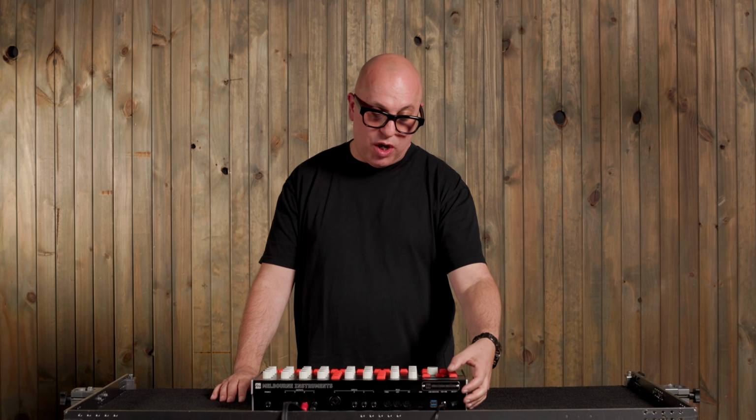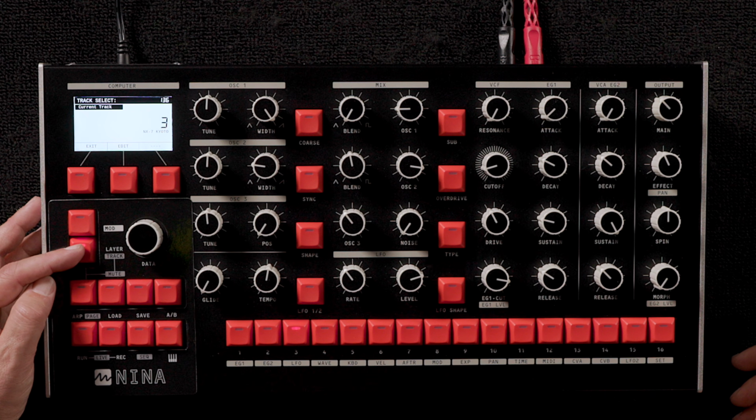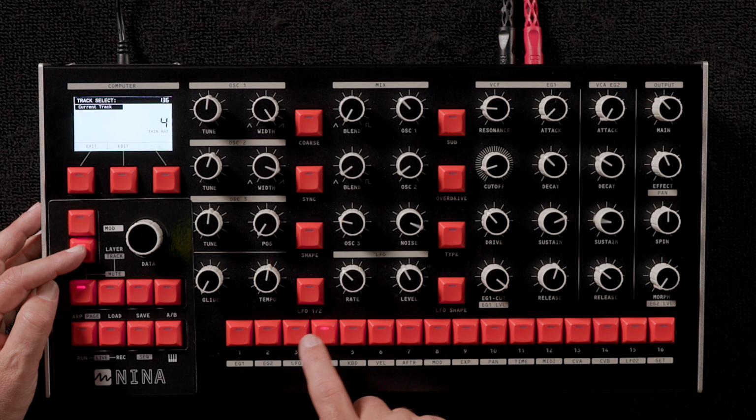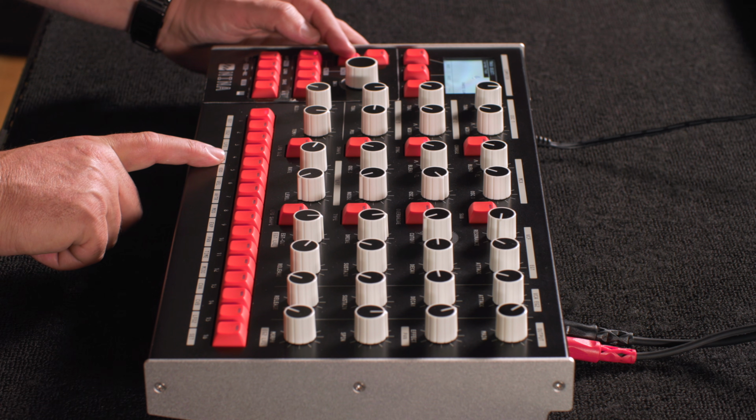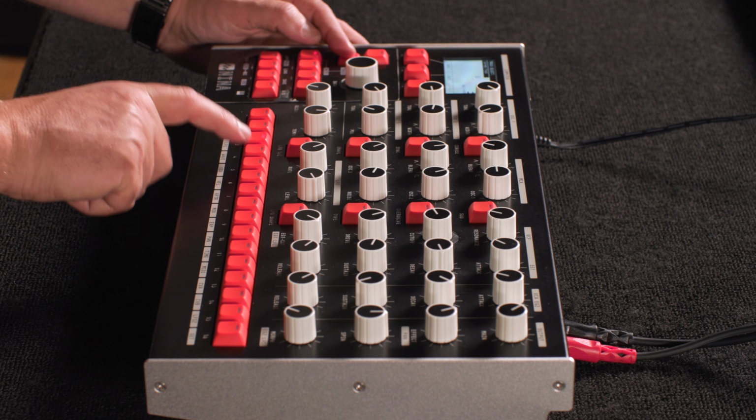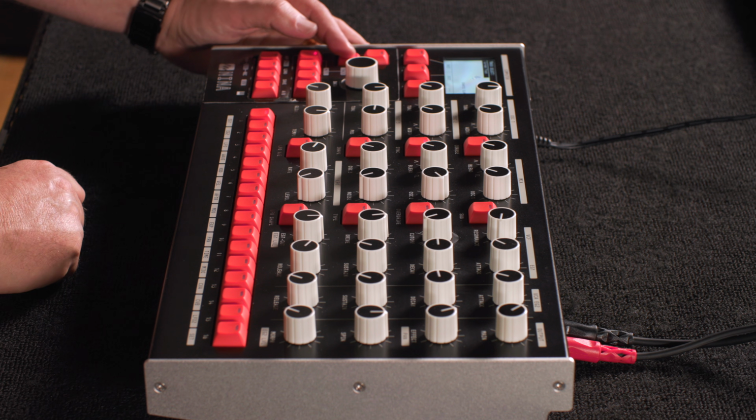It's also important to note what track you're on because the front panel will be changing the sound for that particular track, for that particular sound. So to select a track, we're just holding track down and you can see as I select a different track, 1, 2, 3, or 4, you'll see how the front panel is snapping to position instantly.